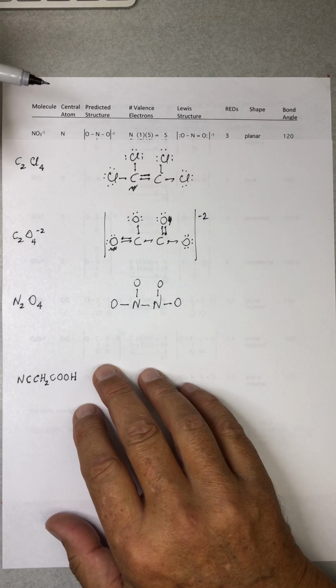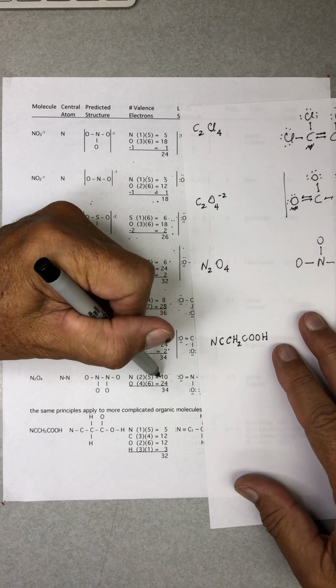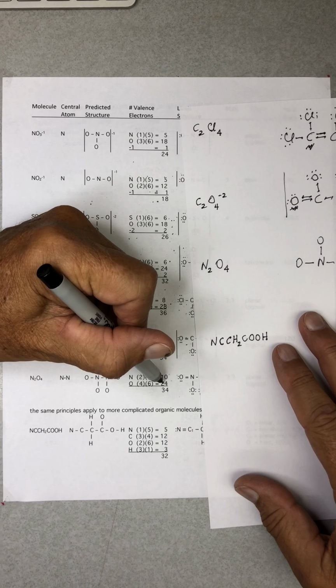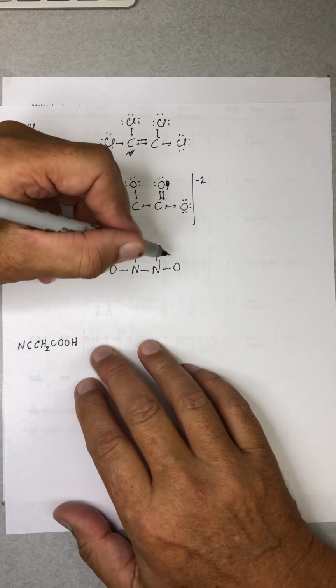And then that's what I would predict. So I count up all my valence electrons. I got 10 from nitrogen, 24 from oxygen, so a total of 34. So first into the bonds.